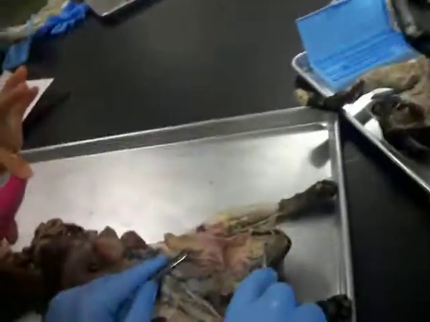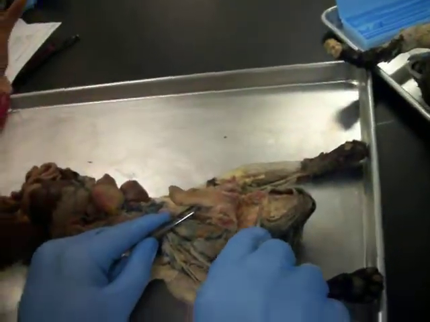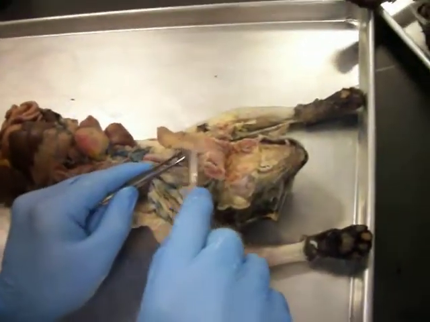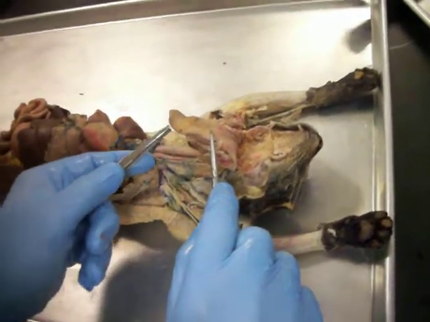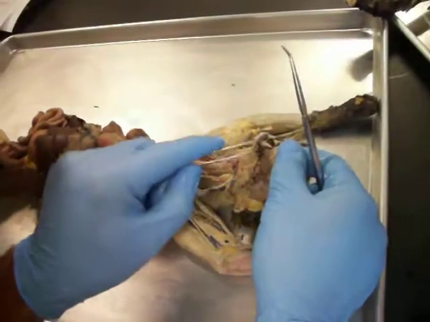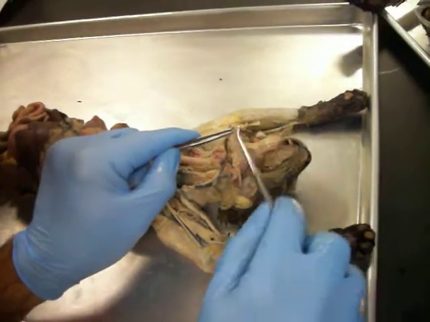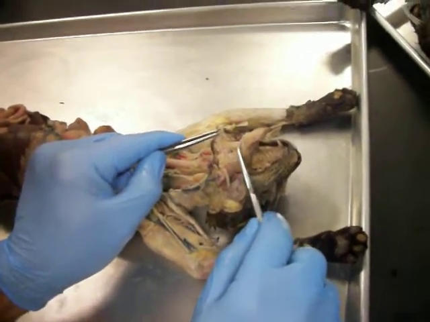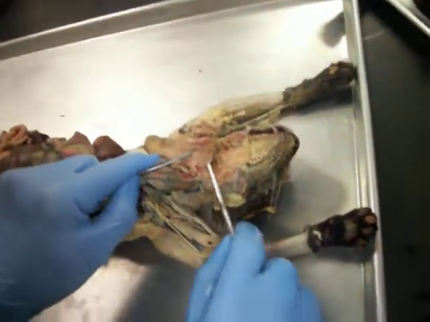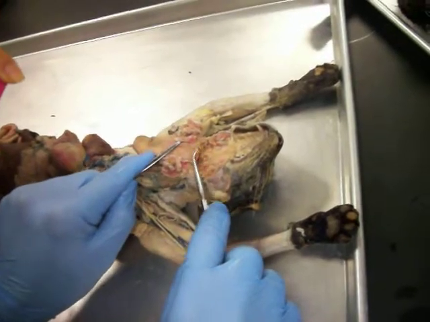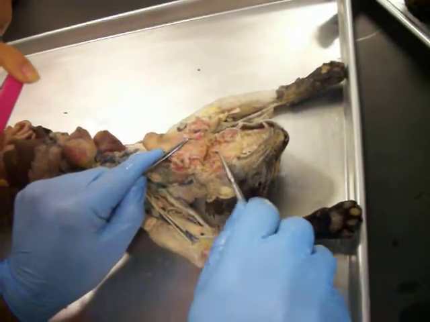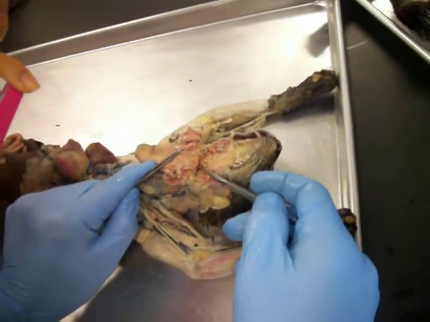cavity. This is the hard palate. This is the soft palate. This is the tongue. These are the papilla on the tongue. This is the lingual frenulum right here that connects the tongue to the lower part of the mandible. Here we have the epiglottis, this little flap, and then the hole in the trachea is called the glottis.